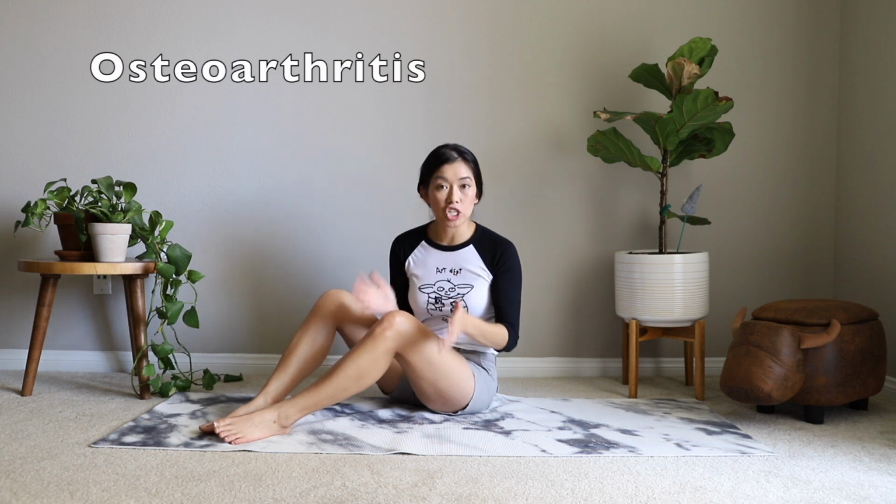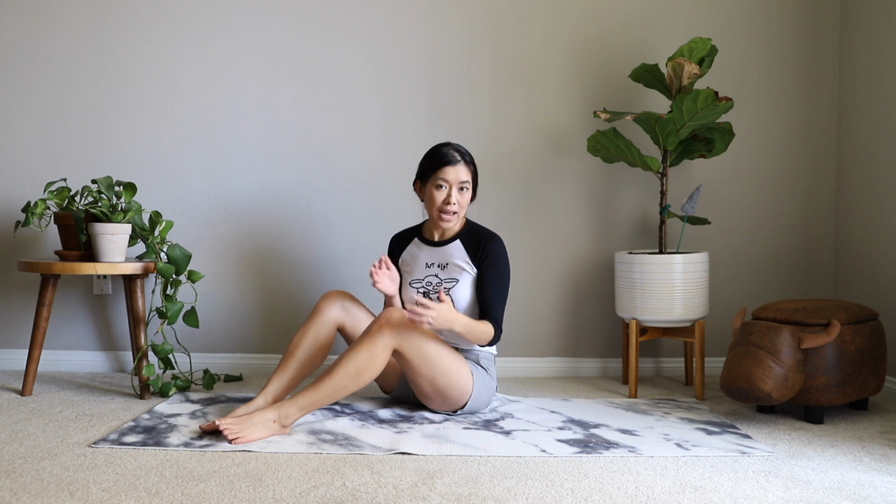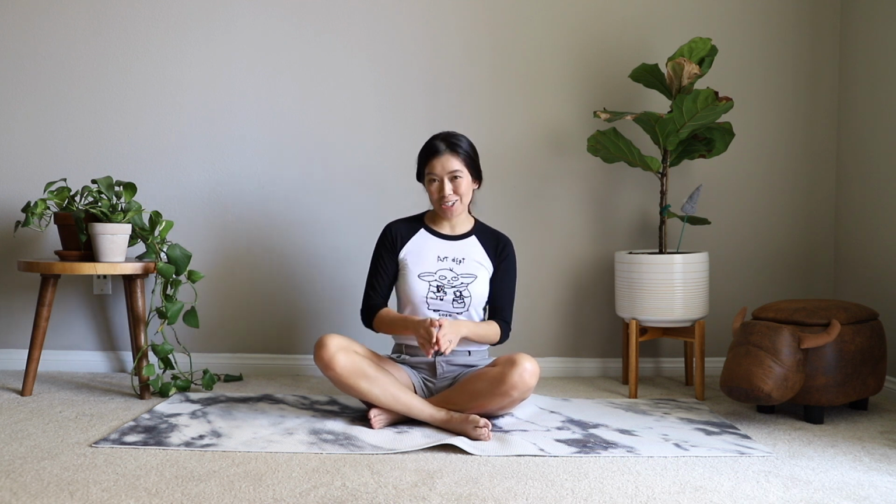It could also be osteoarthritis, which is just general wear and tear and inflammation in your knee over time as we age. So go see your local physical therapist so that you can get the most detailed treatment plan that's specific to you. But okay, let's go ahead and get started with our routine.